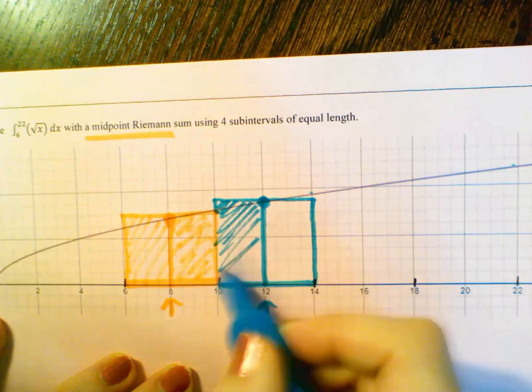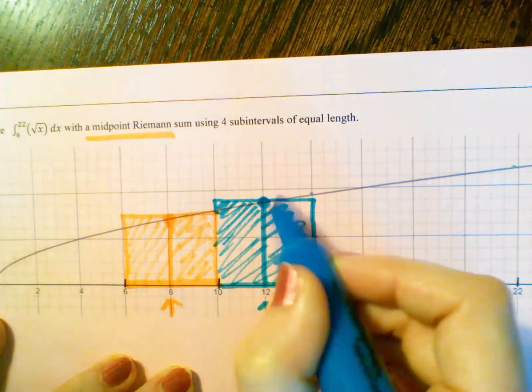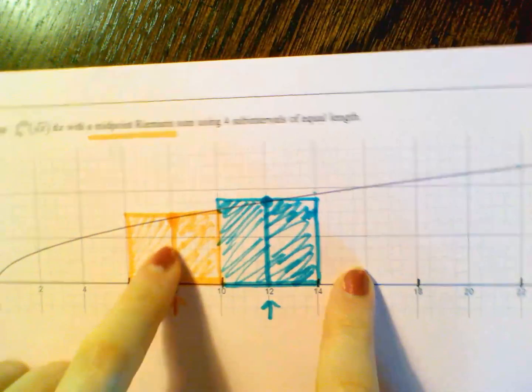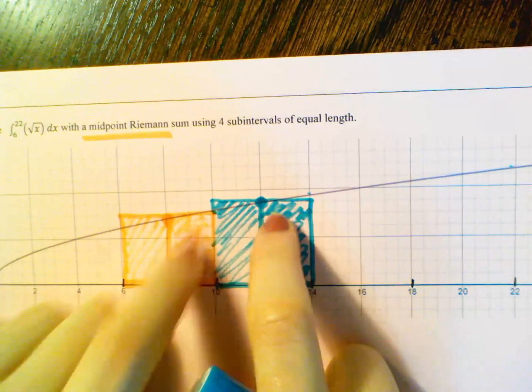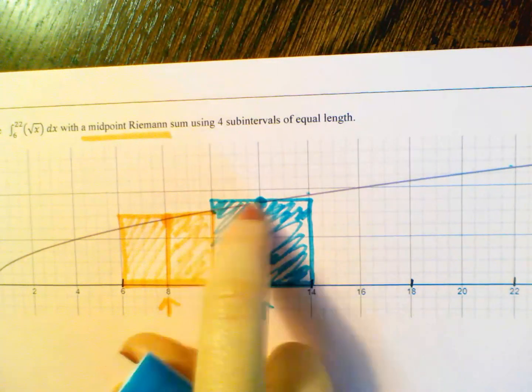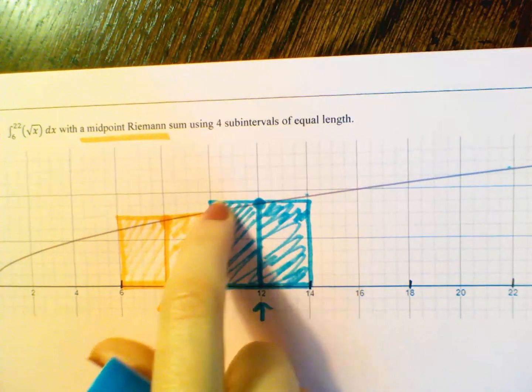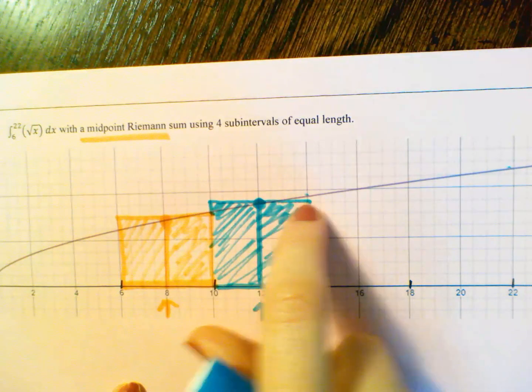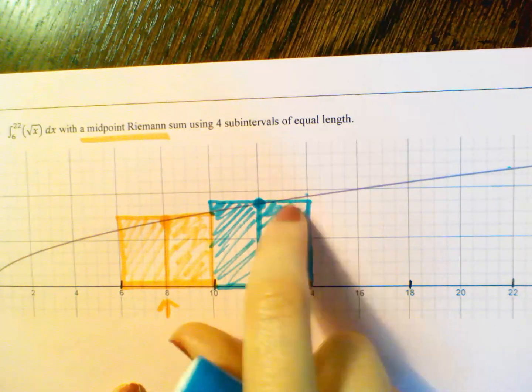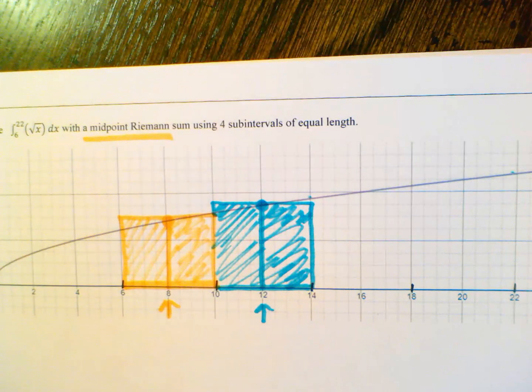And guys, notice that with the midpoint one, in this case anyway, like with this blue one especially, you could see this half of the rectangle's area is a little bit over the curve, but then this part of the rectangle's area is a little bit under the curve. So as far as over approximating, under approximating, with a midpoint Riemann sum, they would never ask you, is this an over or under approximation?